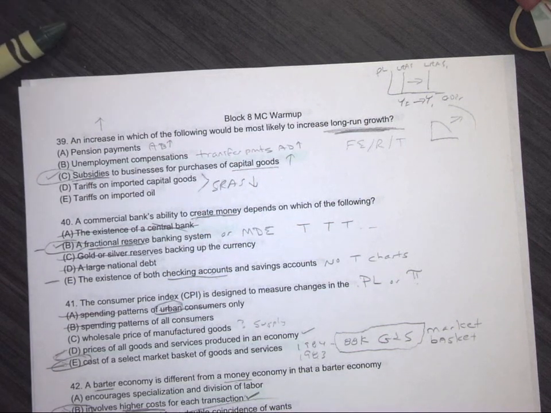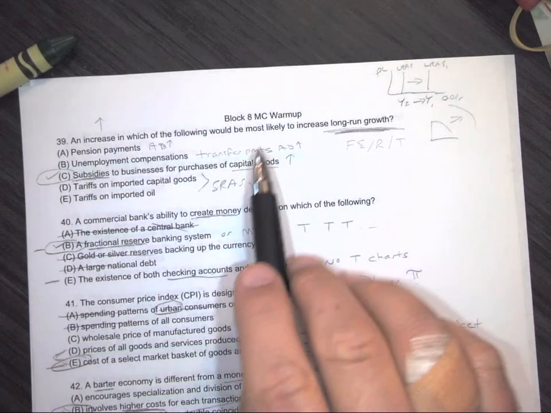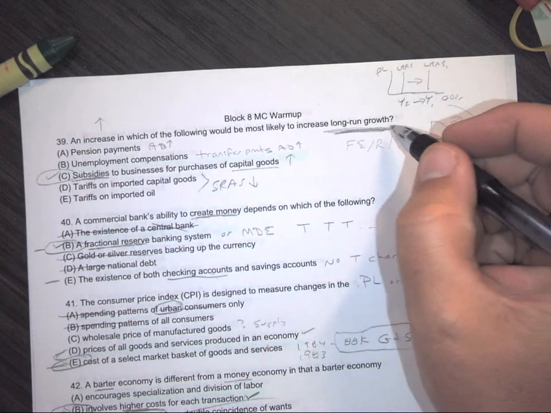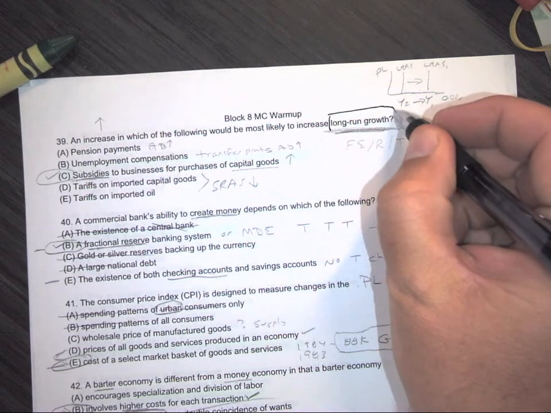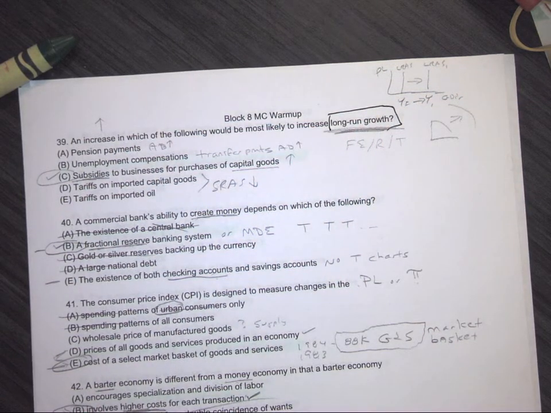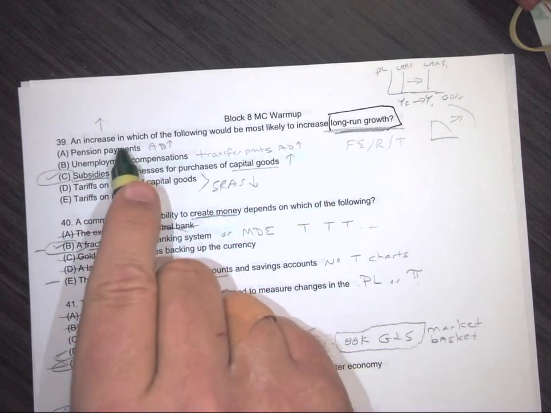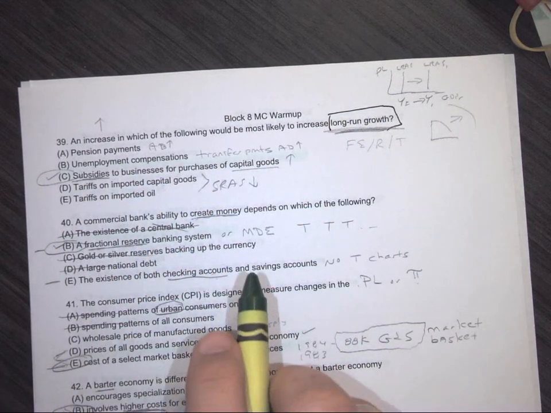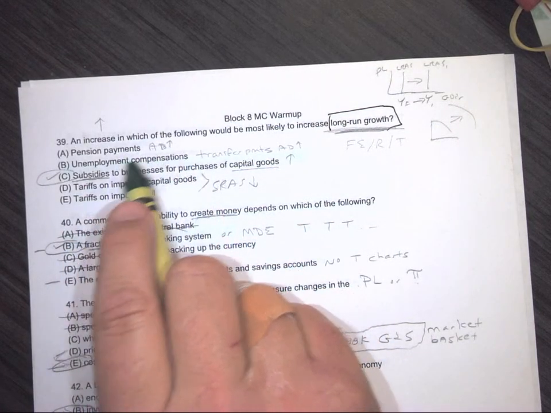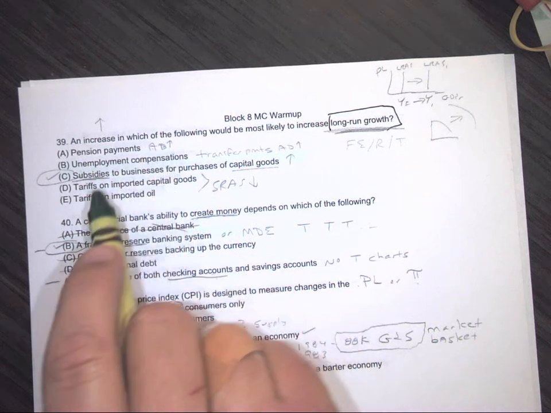All right, 39. An increase in which of the following would be most likely to increase long-run growth? Remember, we're trying to make new GDP, so we need something that is going to show us low interest rates, something like that. So I go through these. Pension payments go to people who are retiring. That is income. That would make aggregate demand go up.